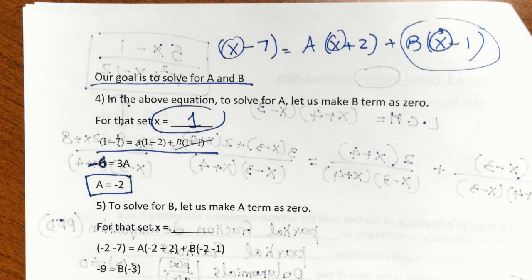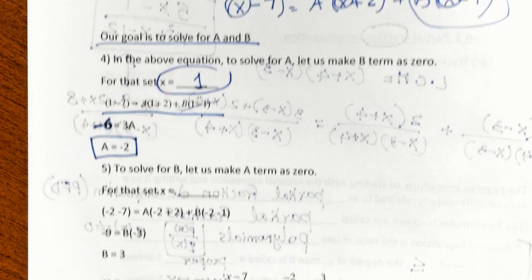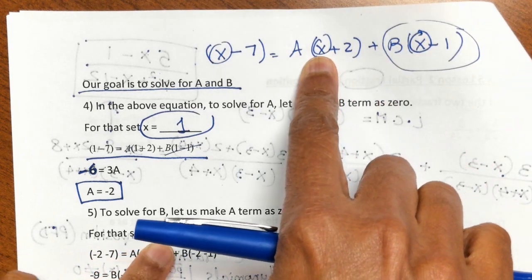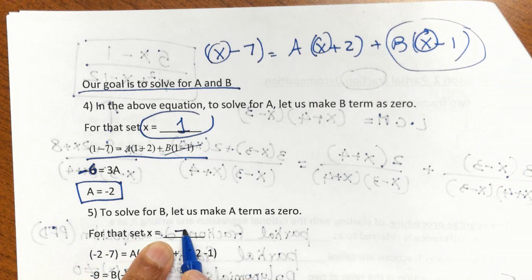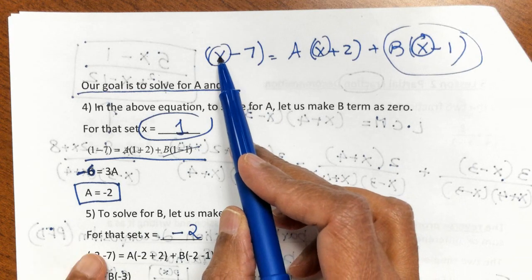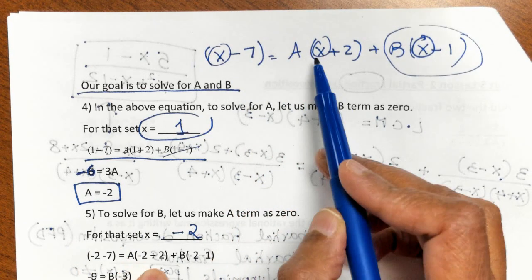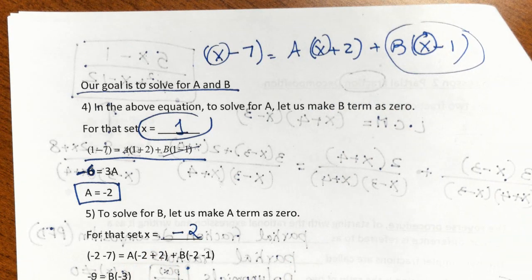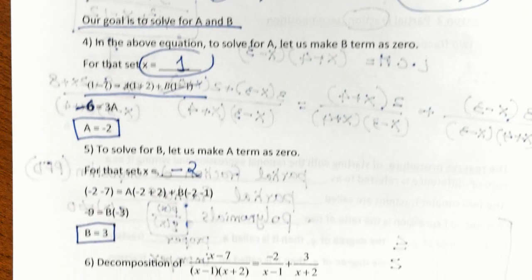The other half is to solve for B. So I'm solving for B, which means I need to make A to be 0. That means you set x to be? Everybody okay with negative 2? Negative 2 plus 2 is the coefficient of A, which will make it 0. So all I have to do is wherever x occurs, negative 2 minus 7 multiplied by A times (negative 2 plus 2), that becomes 0, plus B times (negative 2 minus 1). Please substitute, solve, and you will see B to be negative 3.